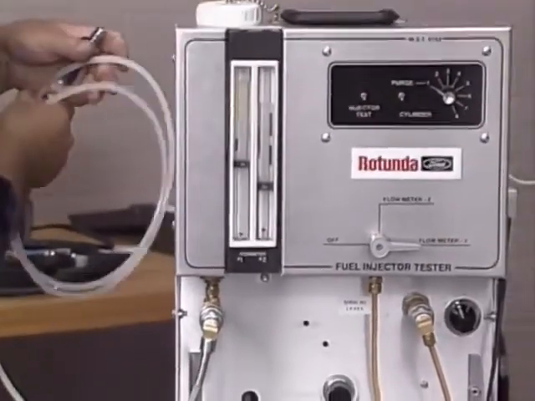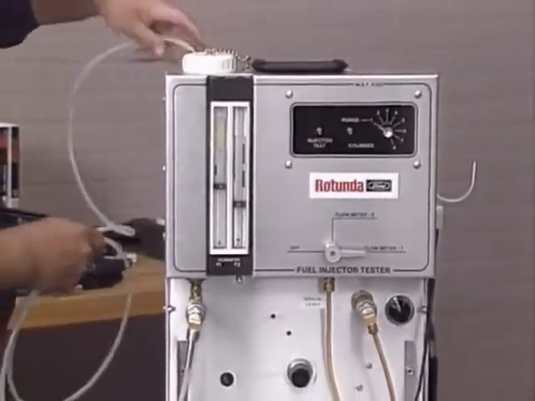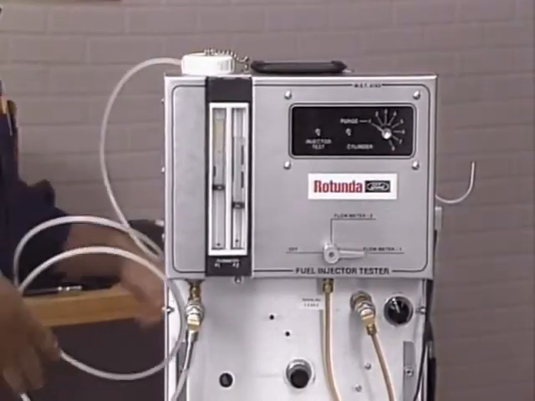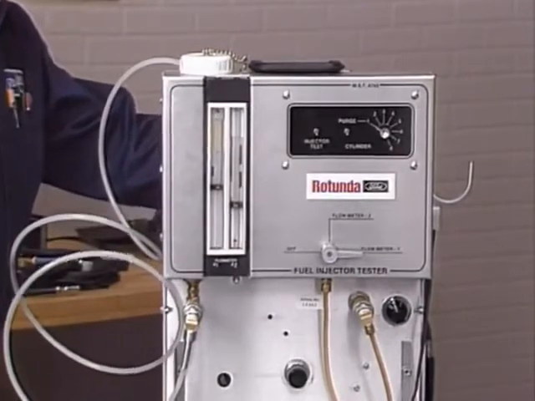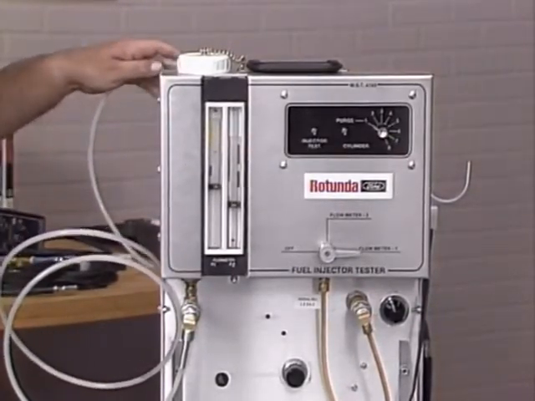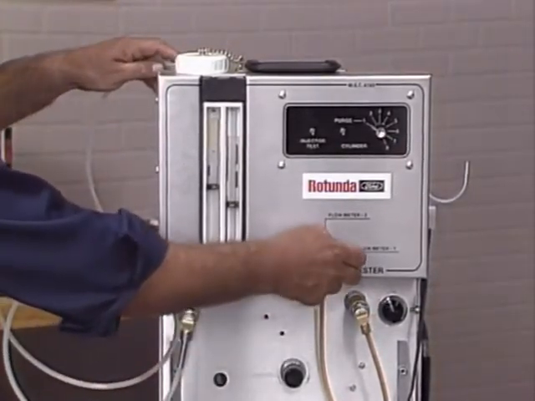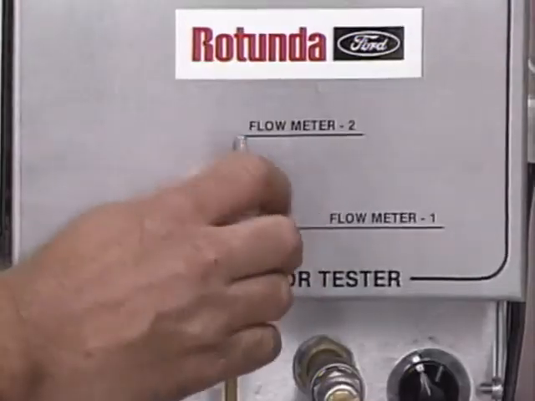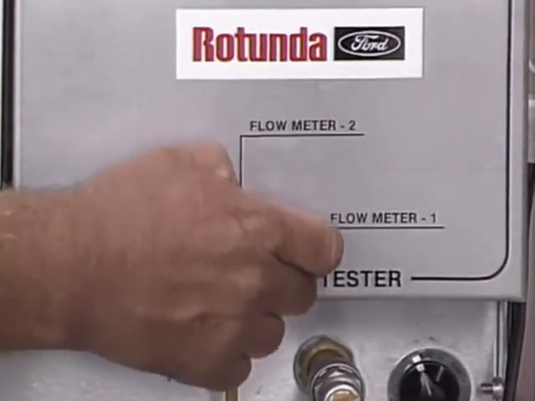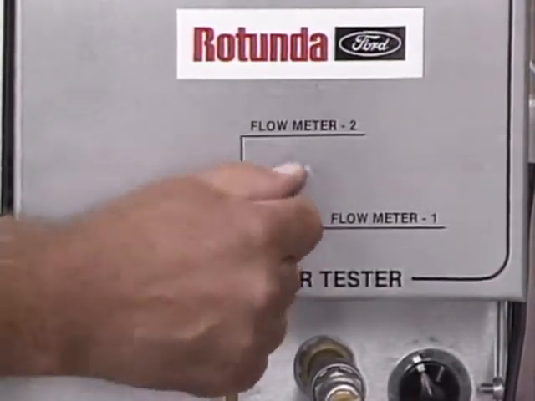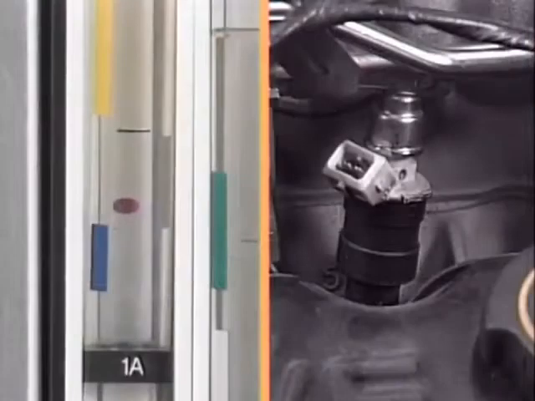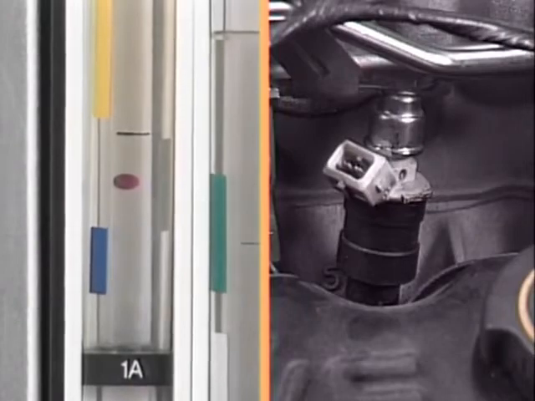Connect the hose to the fuel supply outlet on the tester and put the other end of the hose in the tester fuel tank. Then, turn on the on-off timer switch and turn the flow meter selector valve back and forth several times between flow meter 1 and flow meter 2. This will remove air bubbles from the system. Leave the flow meter selector valve in the correct position for the vehicle you're working on. This car has gray injectors, so we'll use flow meter 1.